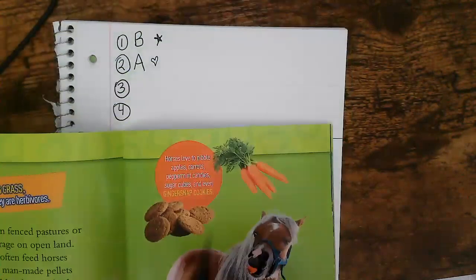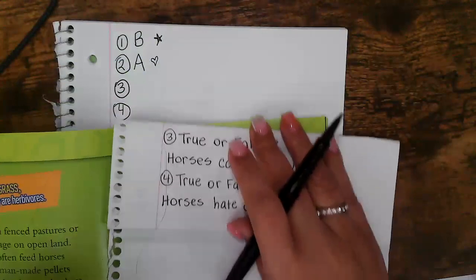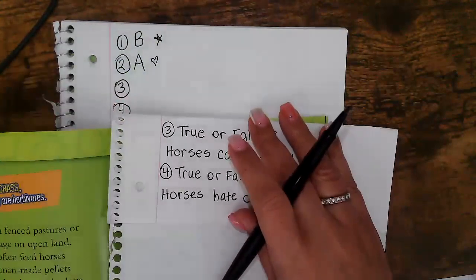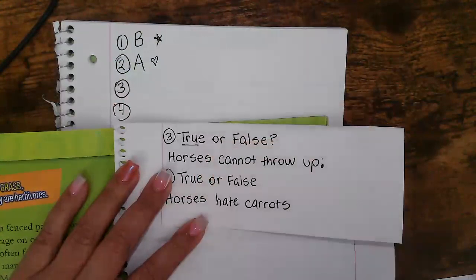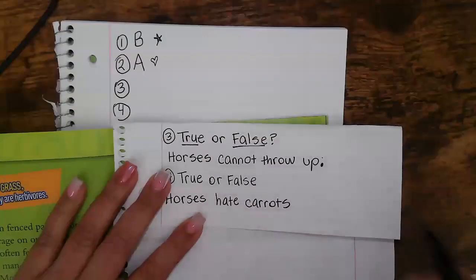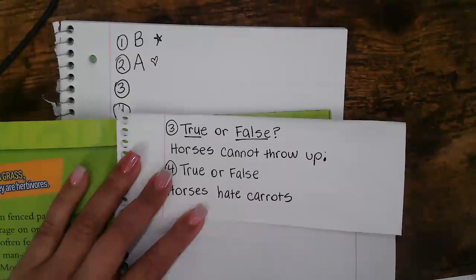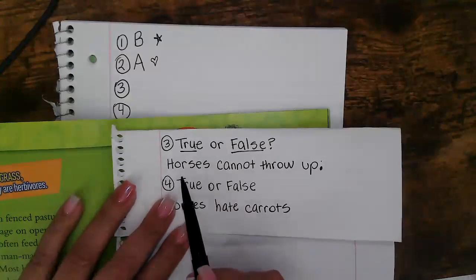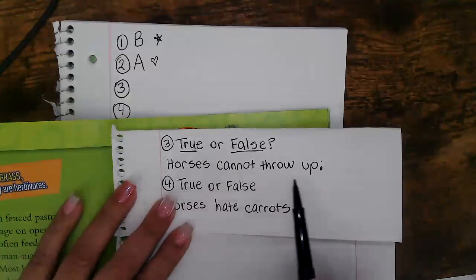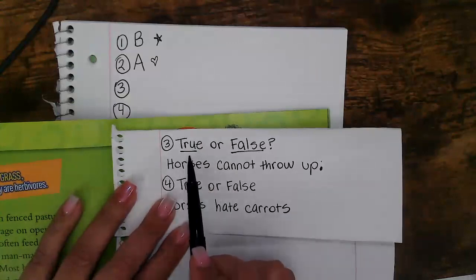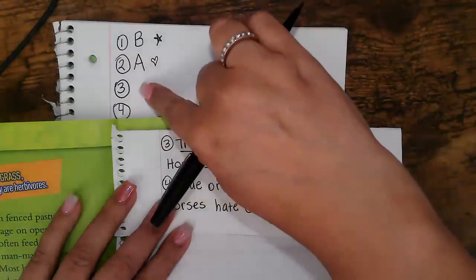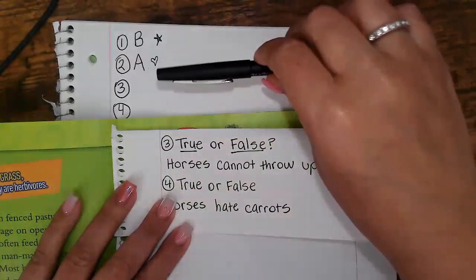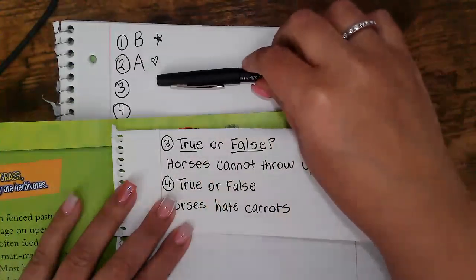So now we're on number three. We have two questions here, number 3 and number 4, and you're going to write true or false. For number 3, horses cannot throw up. Is that true or is that false? Write true or false in number 3 and go ahead and share your answer with your group.